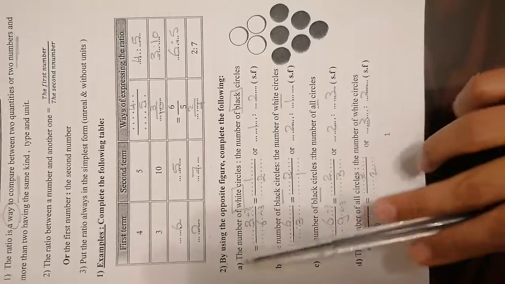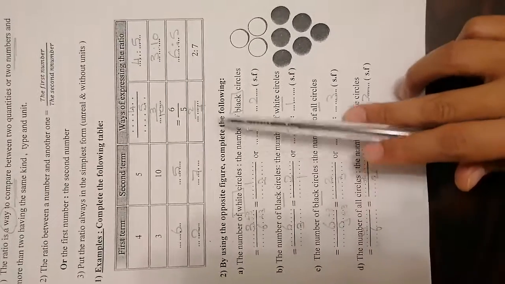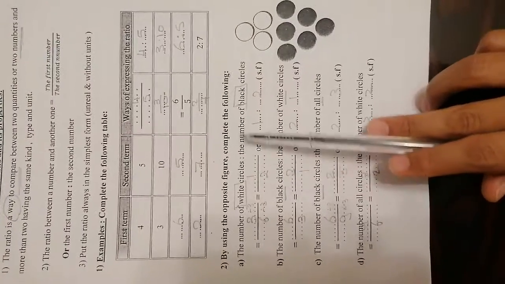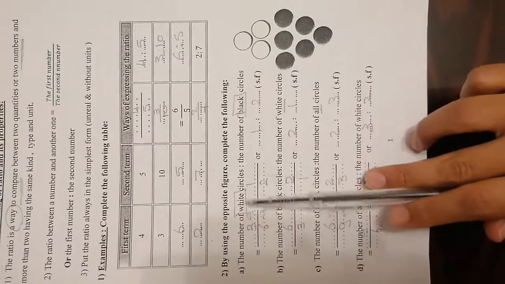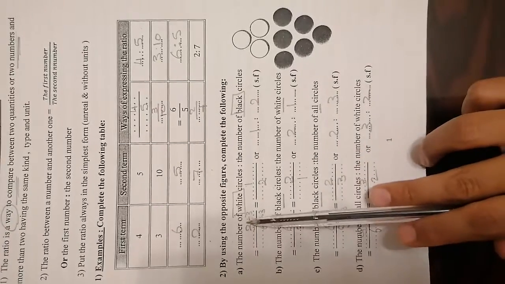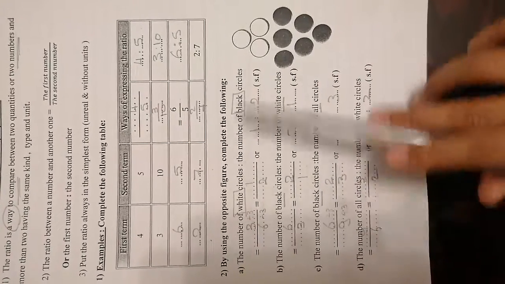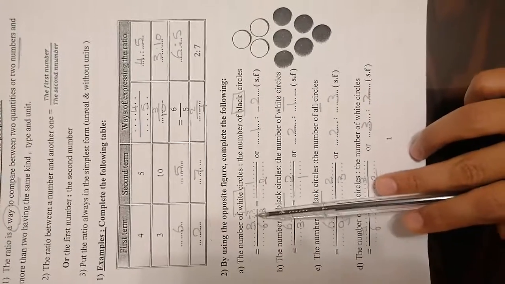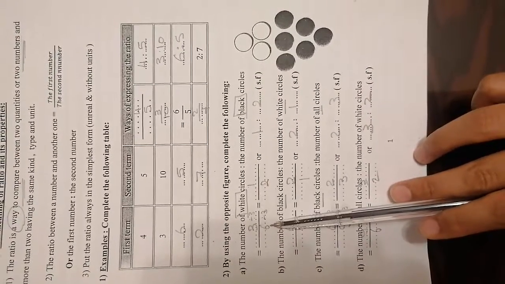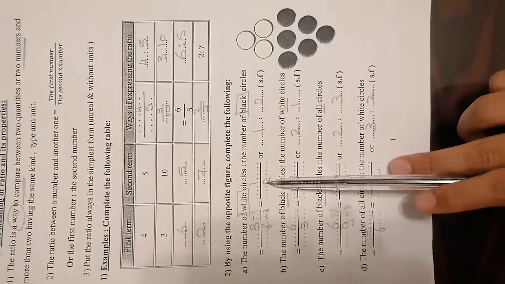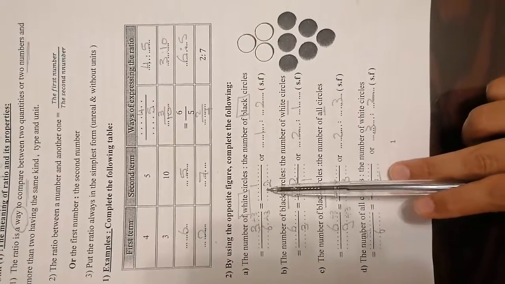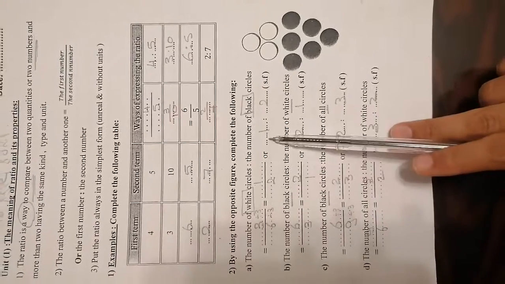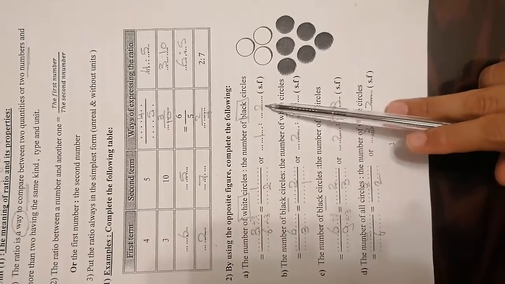Let's see this. By using the opposite figure, complete the following. The number of white circles to the number of black circles. And he told me white first, so you should write white in the first term. How many white circles do you have here? I have 3 over 6, right? 3 over 6. And you should find it in the simplest form. On the calculator, 3 over 6, you will get 1 over 2. And you can write it in this form too.